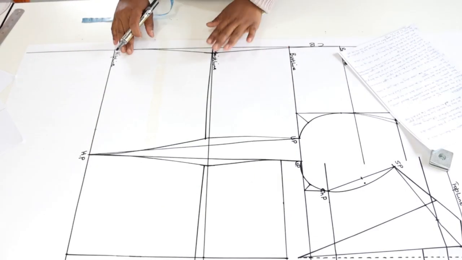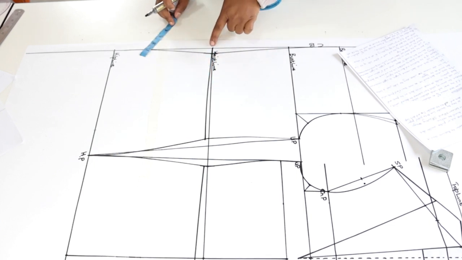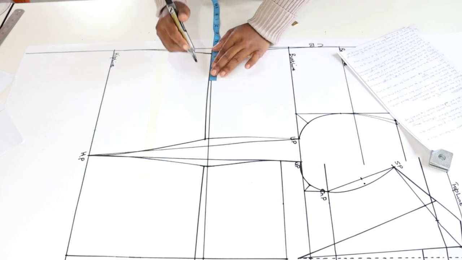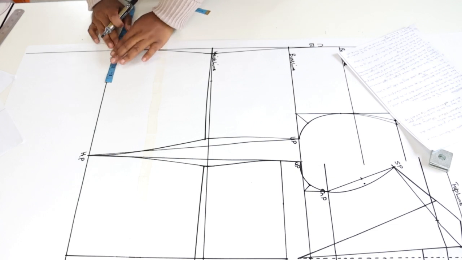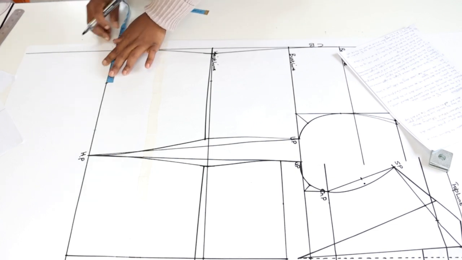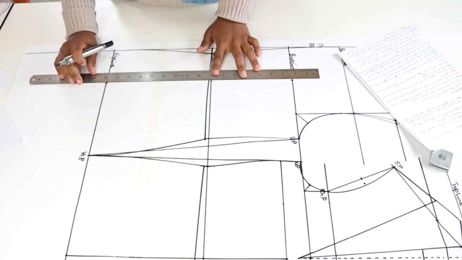We are then going to do the same for the back. We are going to mark half the nipple to nipple measurement, but we are starting from the center back. We measure the 4 inches. Also along the hip line, we do the same. We mark 4 inches. And along the bust line. And then we join all the points with a straight line.